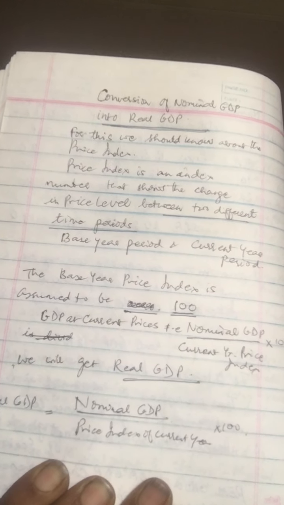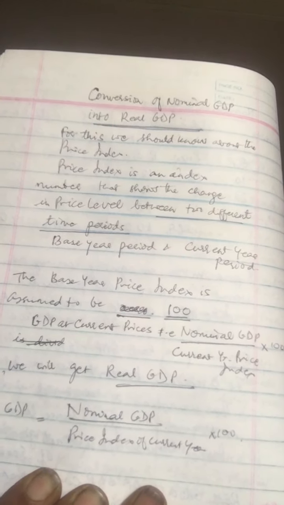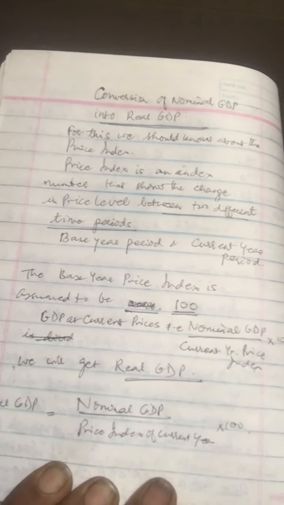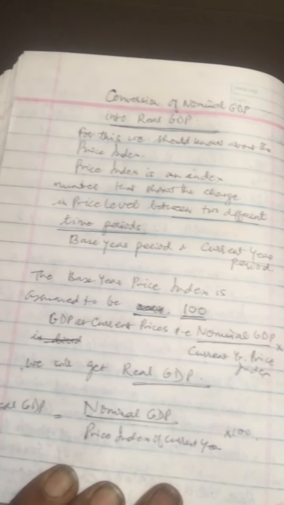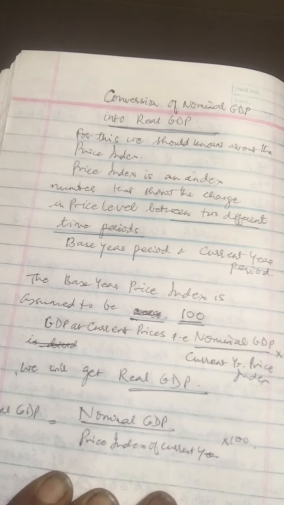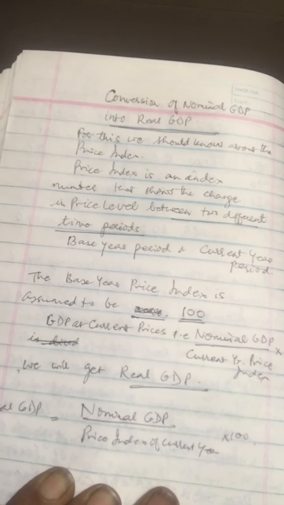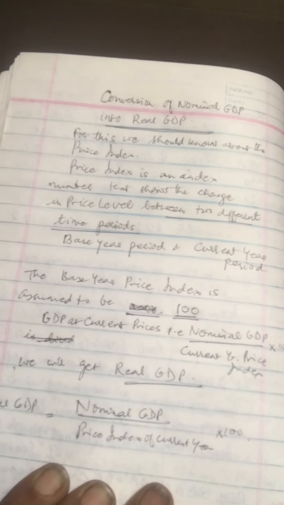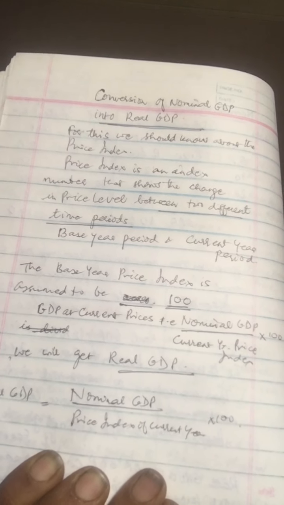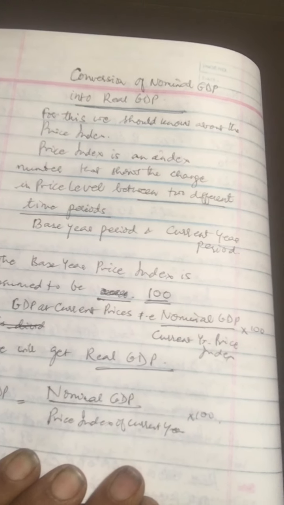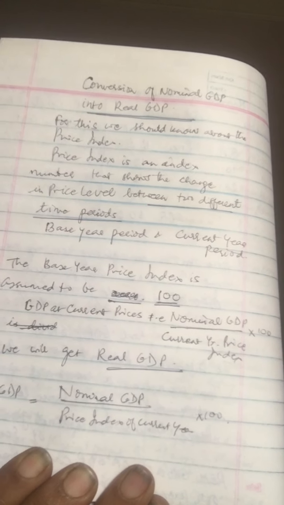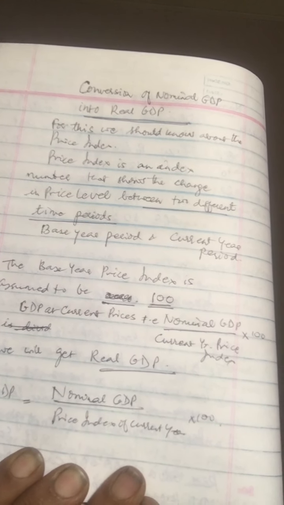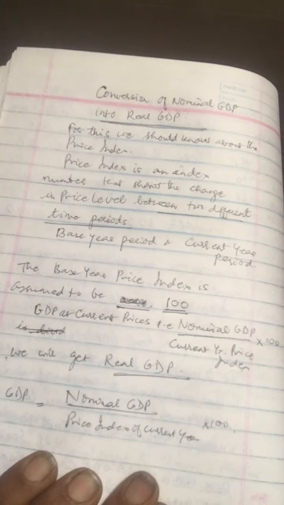And then we must learn this formula. That is, if the GDP at current prices, or what is known as nominal GDP, is divided by the price index of the current year, so nominal GDP divided by current price index, multiplied into 100, it will give you the real GDP. So that is how you work out the real GDP between two time periods, the current year and the constant year, the difference.